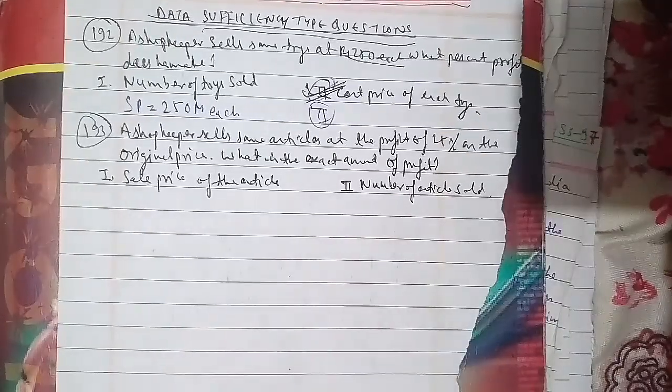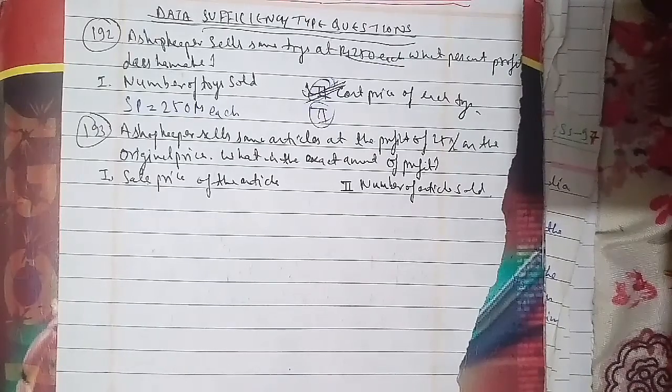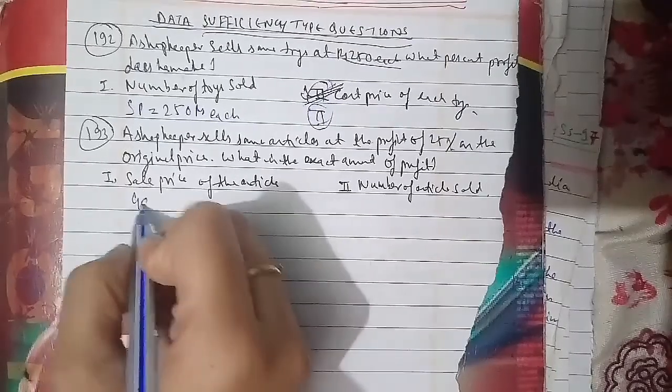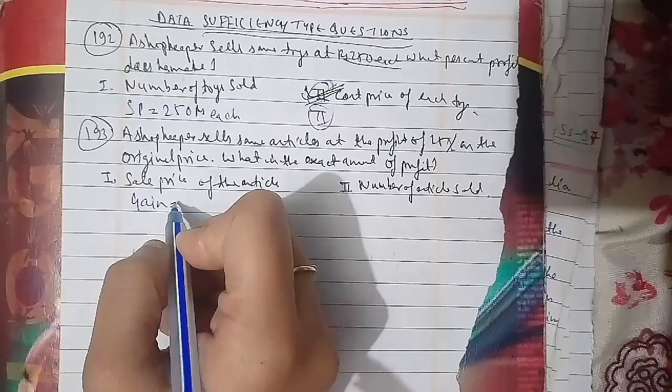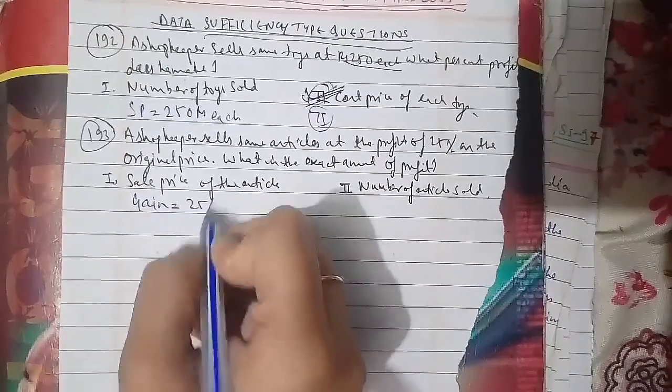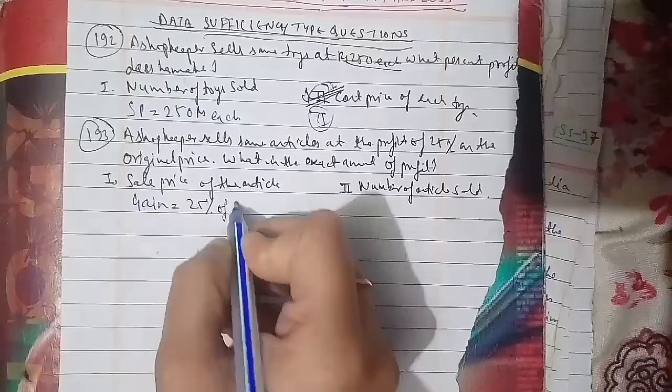So as I told you the options among this, on the same phases, in order, gain is equal to 25% of CP. Gain equals 25% of cost price.